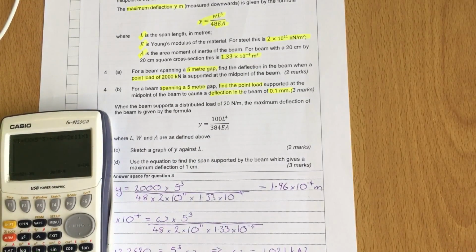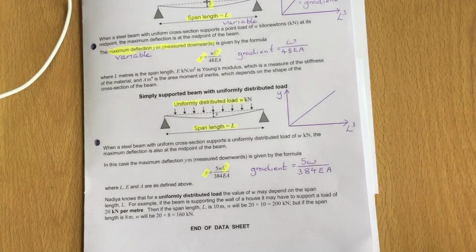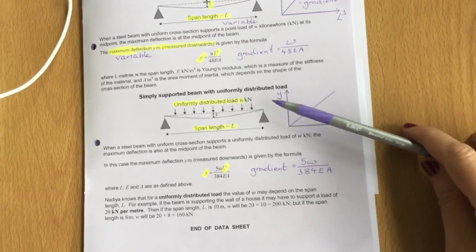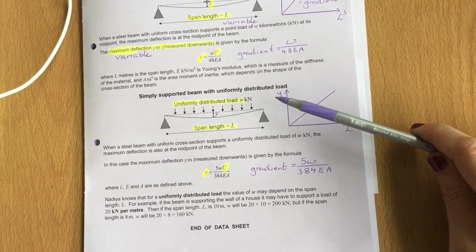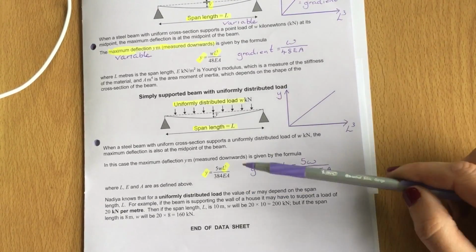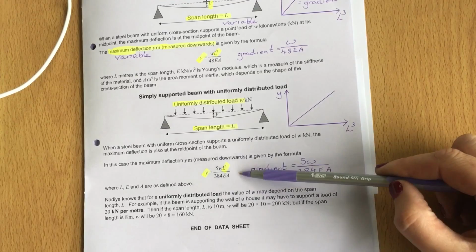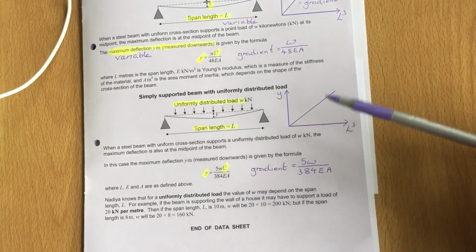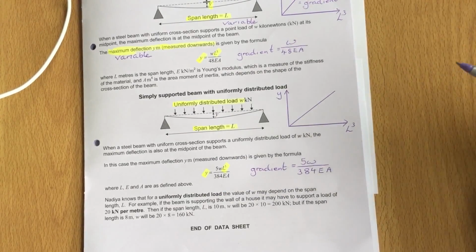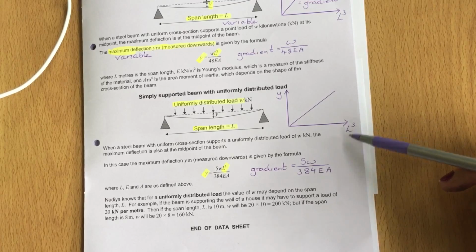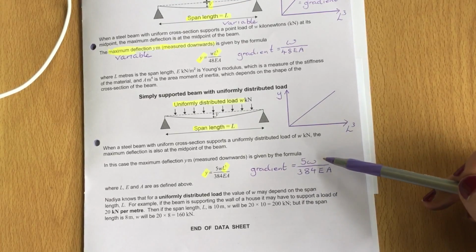Okay, so we are then looking at our distributed load, and that works in a slightly different way. Next we're looking at a supported beam with a uniformly distributed load, and it's got this equation here, and so if we're plotting it with L cubed, it will have this as its gradient.